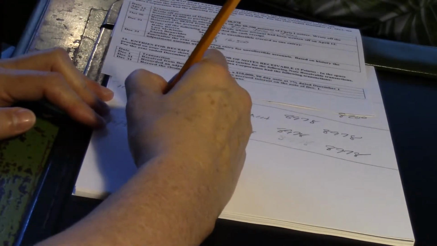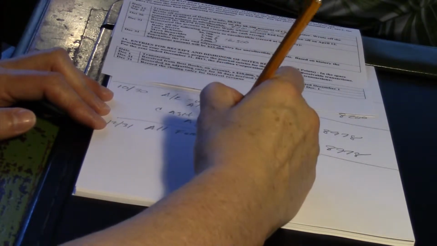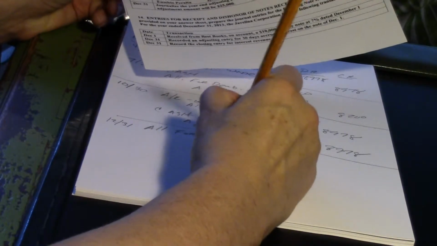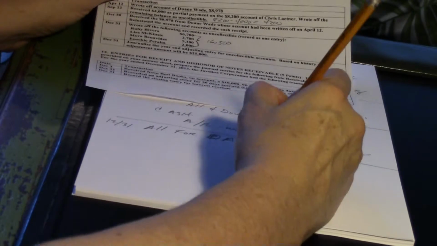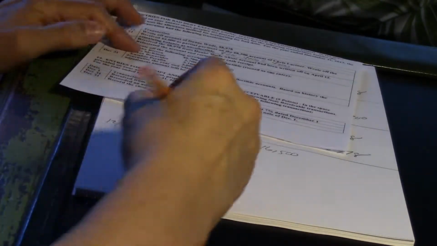Alright, so allowance for doubtful accounts, $16,500. Alright, and then we write off each one.